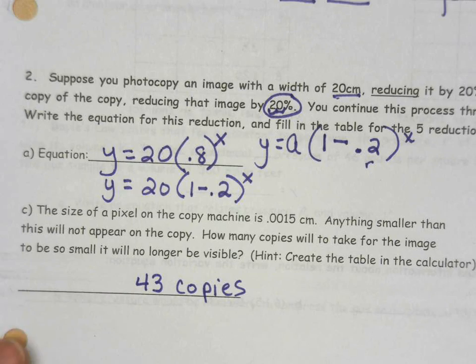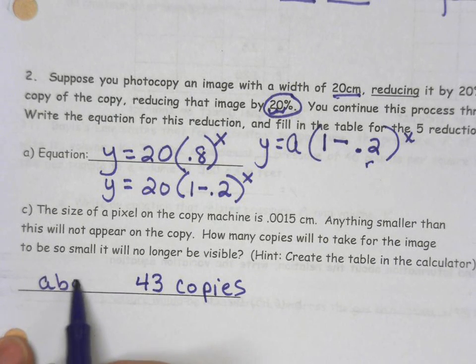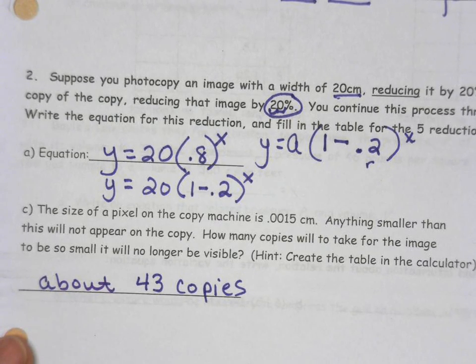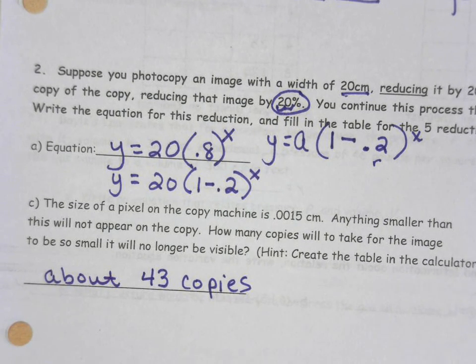So if you wanted to, you could say about 43 copies, and some you may say only 42, because at 43 you'd no longer be able to see it. Whichever way you want to phrase it, but that's what it would be, about 43 copies. And that's how you could solve it using the calculator with the n-solve. Okay, next page.